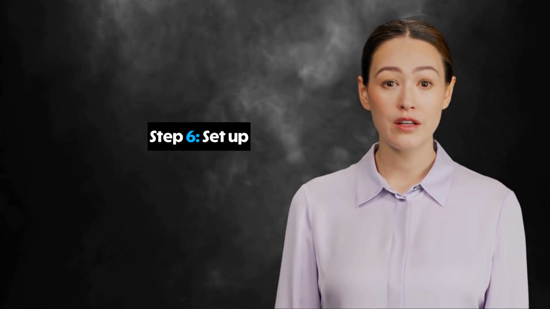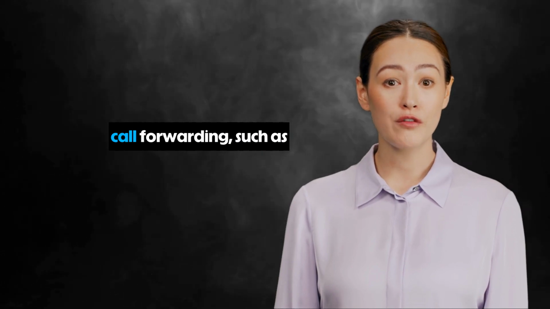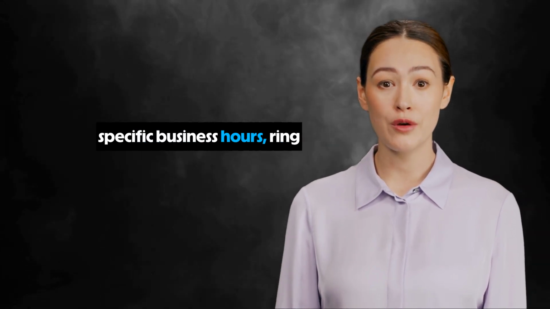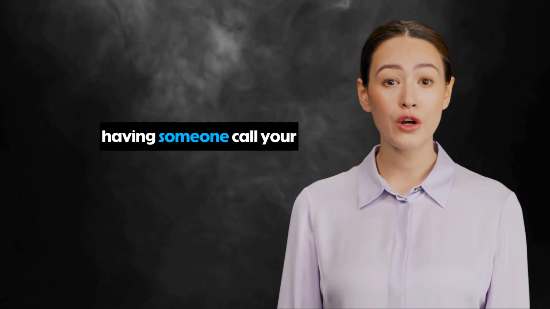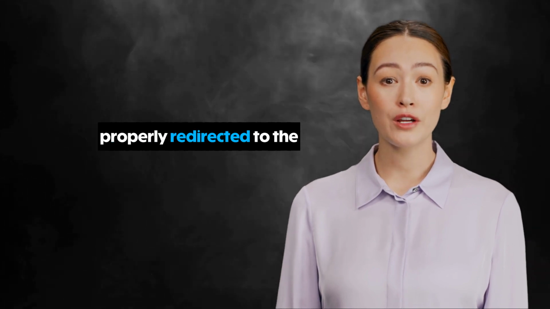Step 6. Set up rules and conditions for call forwarding, such as specific business hours, ring duration before forwarding, or forwarding based on caller ID. Step 7. Test the call forwarding setup by having someone call your RingCentral number. Verify that calls are properly redirected to the designated forwarding number.